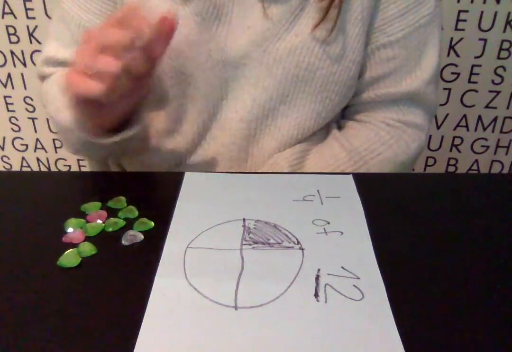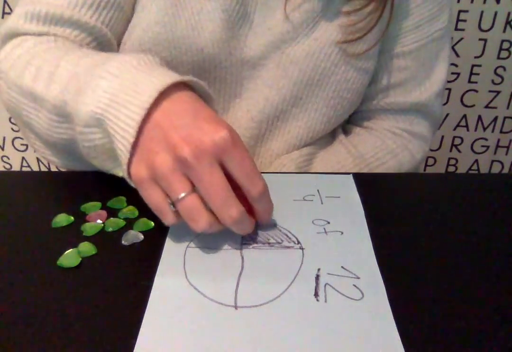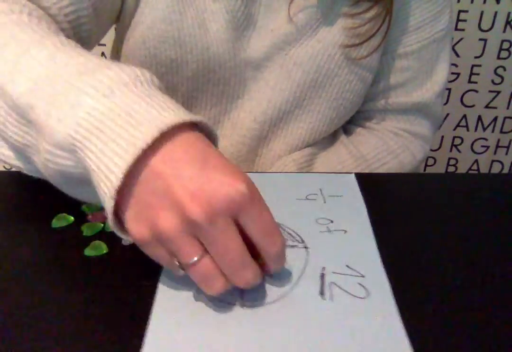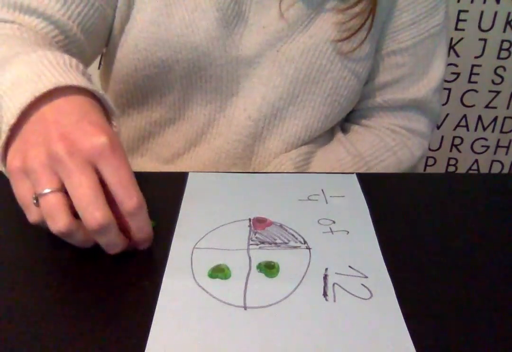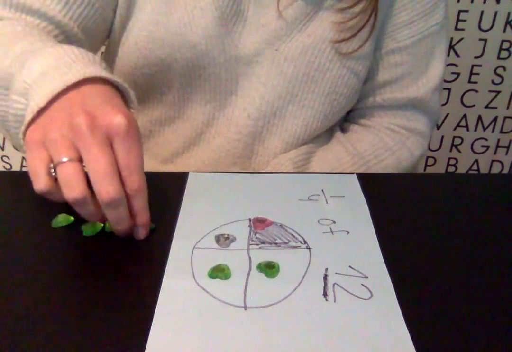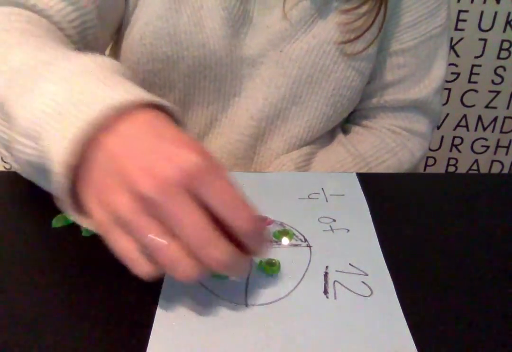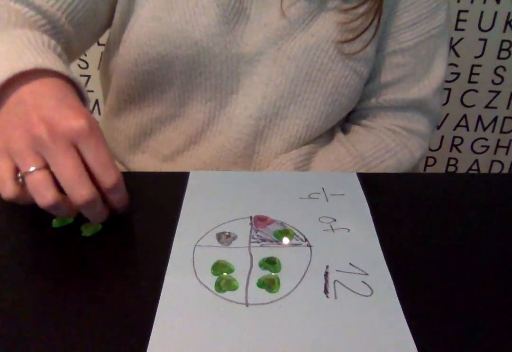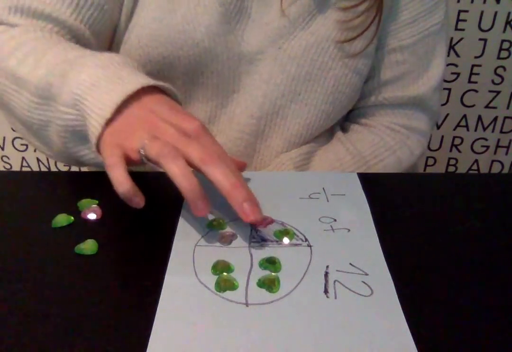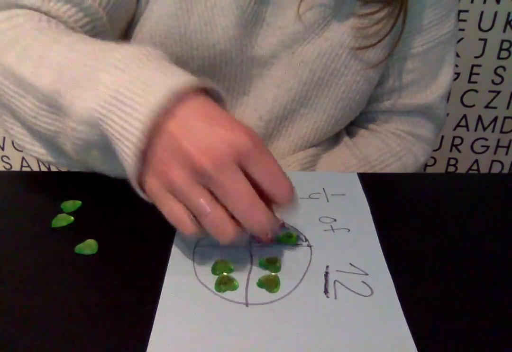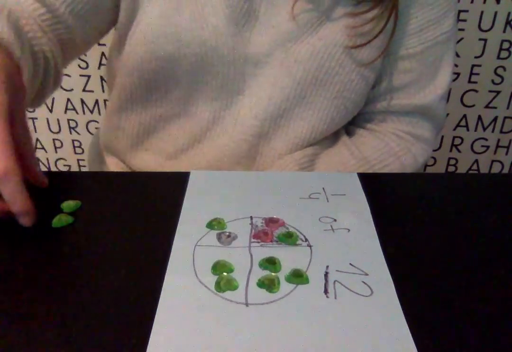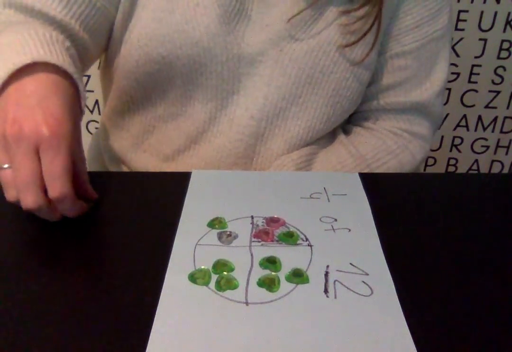I'm going to put them on my pizza evenly. So 1, 1, 1, 1, and so on around the pizza.